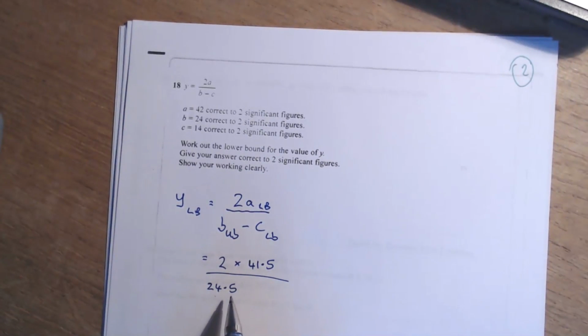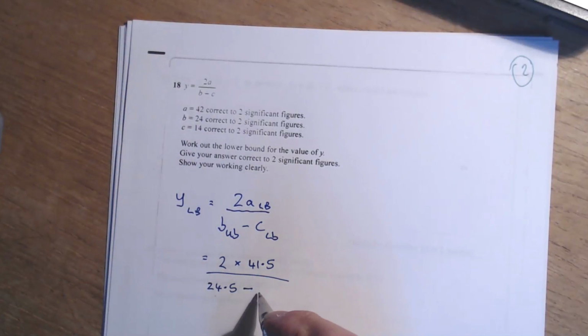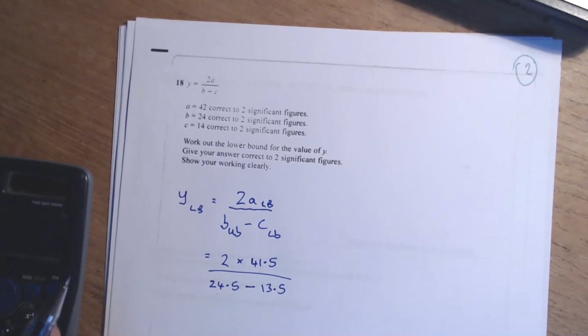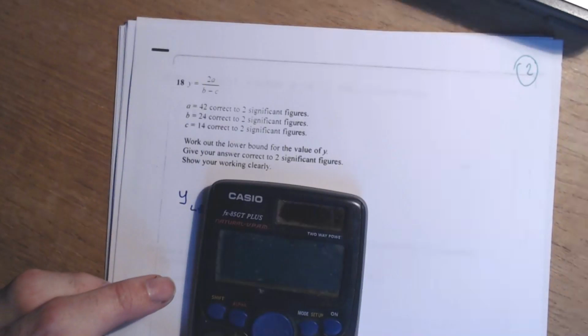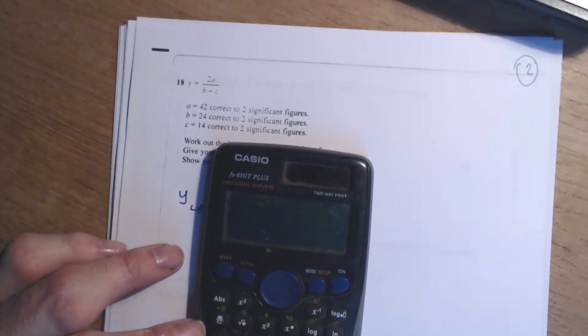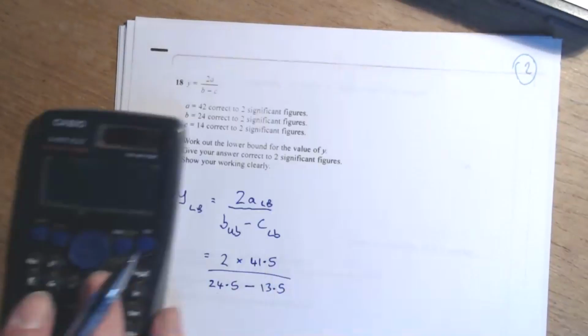So that's the upper bound for b, and then we're going to take away the lower bound for c. So what's the smallest number c can be that would round to 14? Well, that's going to be 13.5. Okay, lower bound, upper bound, lower bound. So popping this all into your calculator, I would suggest you use that fractions button, the 1 3 down on the left, this button here. Okay, just makes it nice and easy.